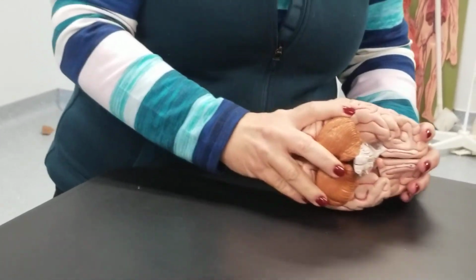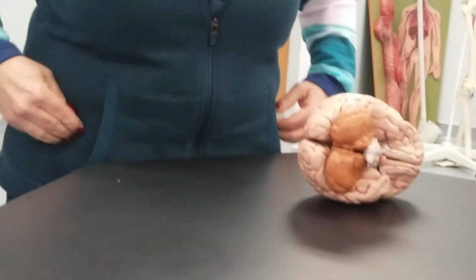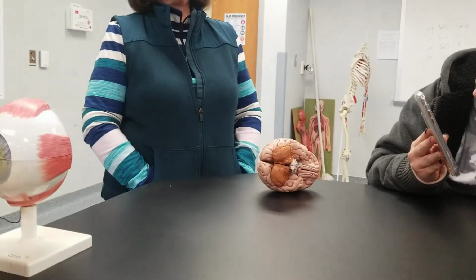But again, that white matter is secreted by what type of neuroglia cells in the brain? Oligodendrocytes, yep. Neurolemmocytes, which are commonly called Schwann cells, secrete the myelin sheath in the PNS.